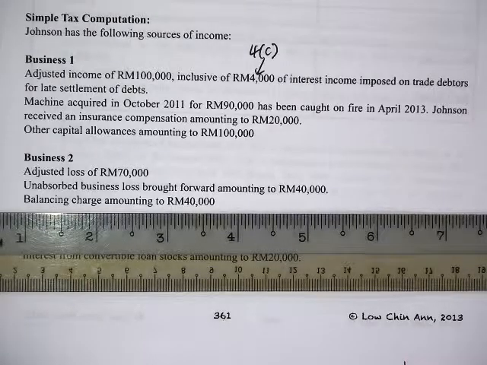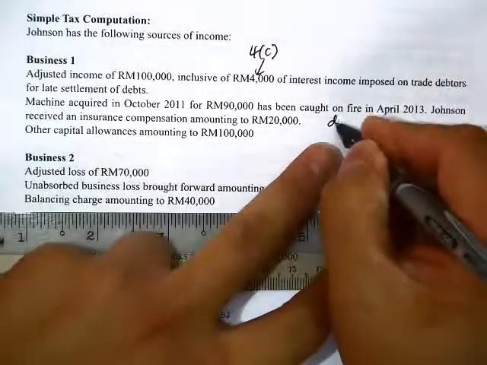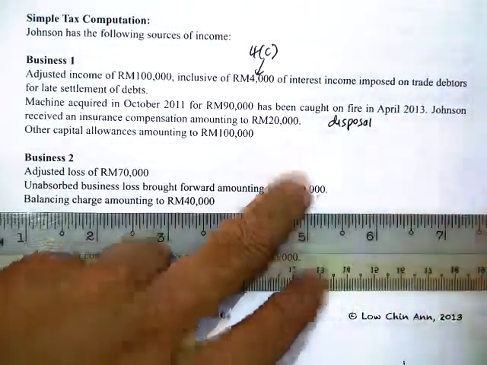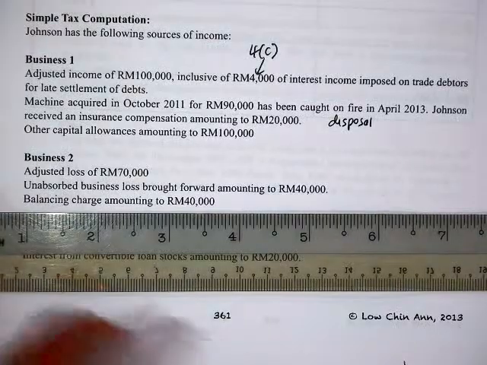Now, there's a machine acquired in October 2011 for 90,000, which caught fire in April 2013, and then Johnson received compensation of 20,000. Of course, once the machine is burned down by the fire and you claim a recovery, we call this a disposal, correct or not? So we have a disposal in this case. But one thing I just want to add is you must watch out for this issue.